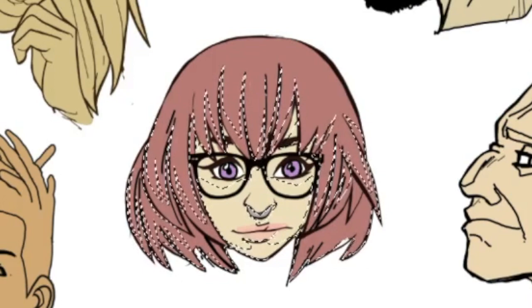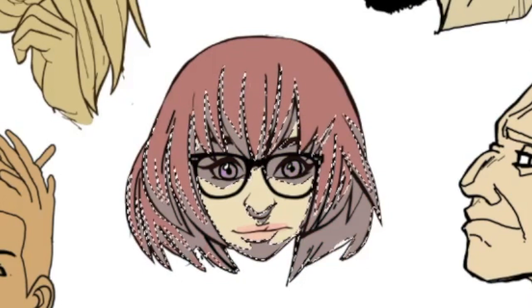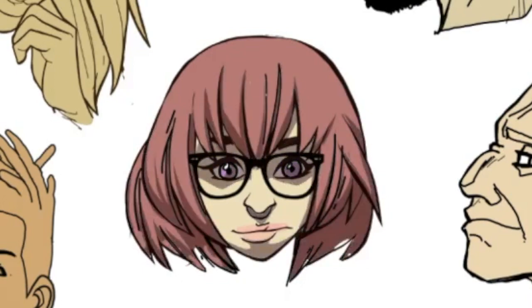So now I will set up another layer. We're gonna make that multiply, and I usually use not a super dark shade, like a light gray, and it will add depth to the color that's already there on your base layer.